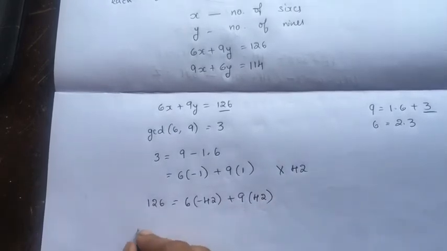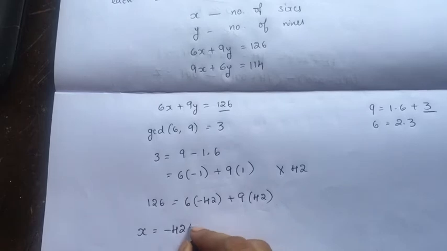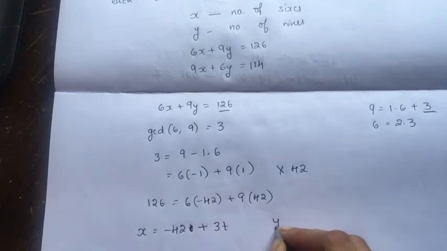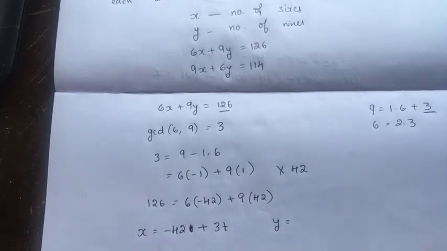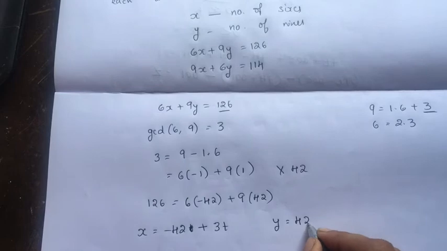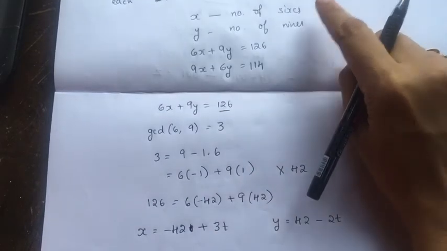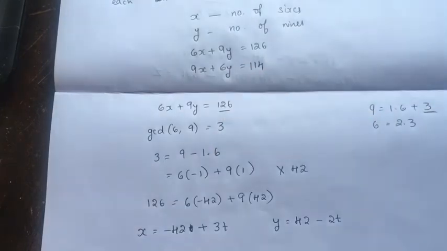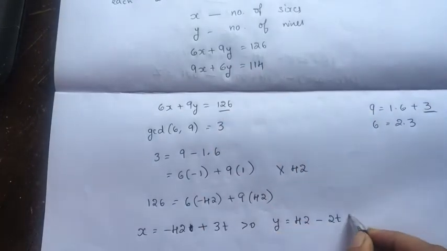If I consider this, then x is minus 42 plus b by d, so it is 3t, and y equals 42 minus 2t. x and y denote the number of 6s and the number of 9s, so they should be greater than 0.